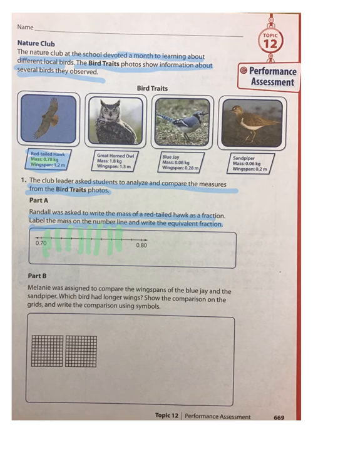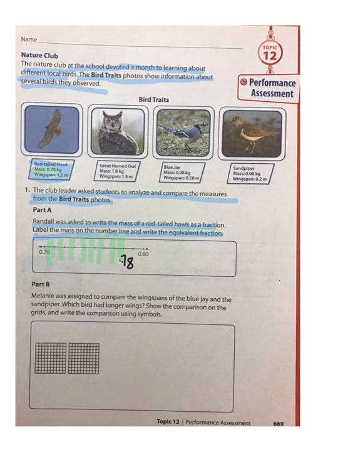So I'm going to label that as 0.78. Okay, right there. And then it says write it as an equivalent fraction. So the equivalent fraction would be 78 over 100. And we're looking at the mass, so we're looking at kilograms. All right, part B.